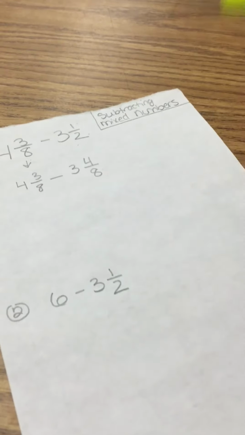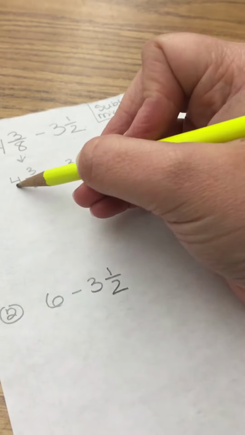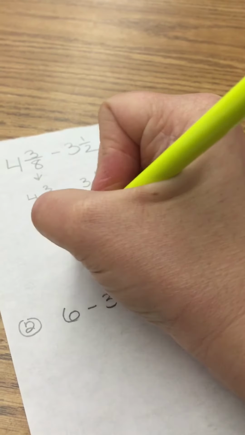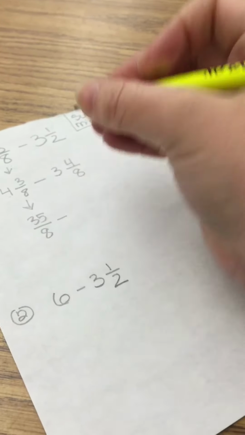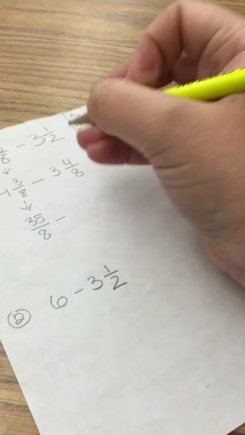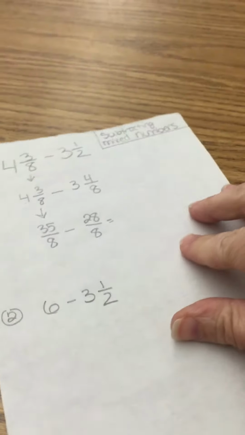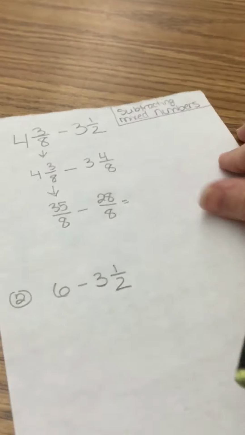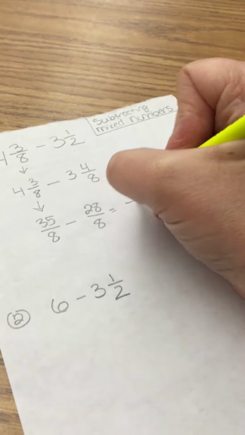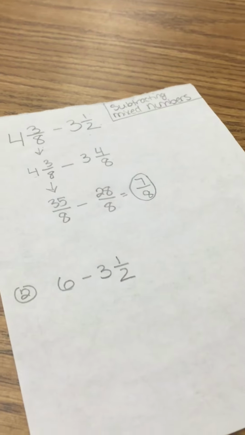To convert to an improper fraction, we multiply the denominator by the whole number. 8 times 4 is 32, and add the numerator. 32 plus 3 is 35. Our denominator remains an 8. Same process. 8 times 3 is 24, plus 4 is 28. Our denominator remains an 8. Now we can subtract. 35 minus 28 is 7. Our denominator remains an 8. Our final answer is 7/8.